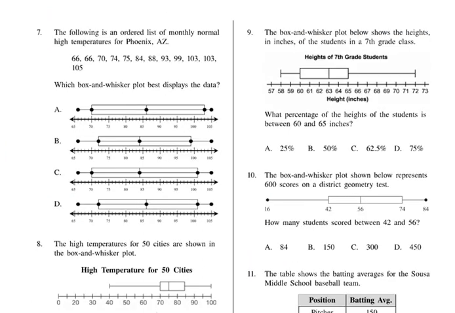Now actually looking at some, I put this into my calculator and I did my one variable stats. And then I went and just found which one matched. Because if you do this, your Q1 was 72, your median was 86, and your Q3 was 101. Actually, I thought your Q3 was 103.